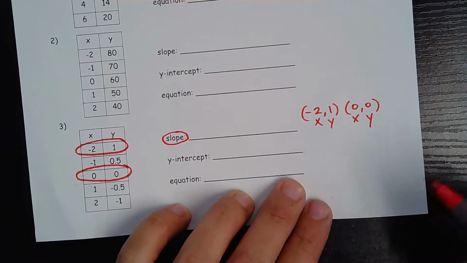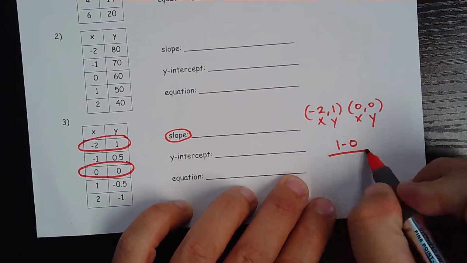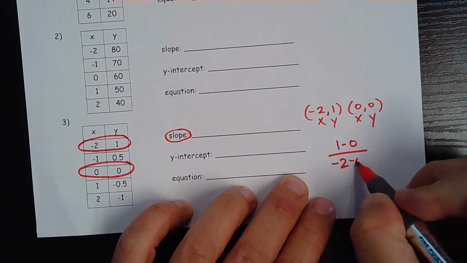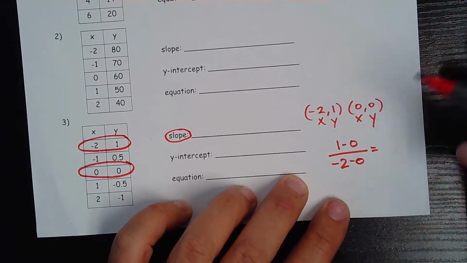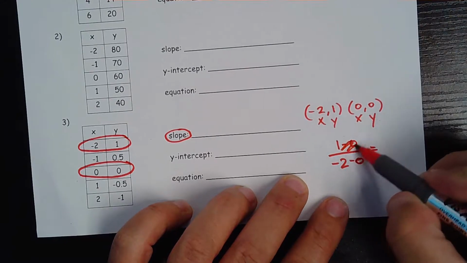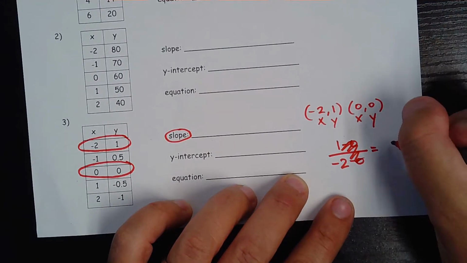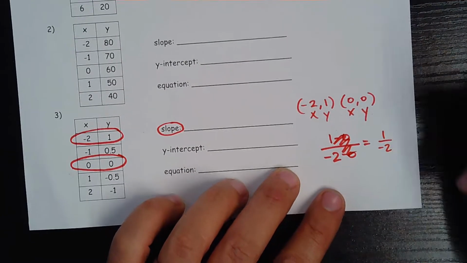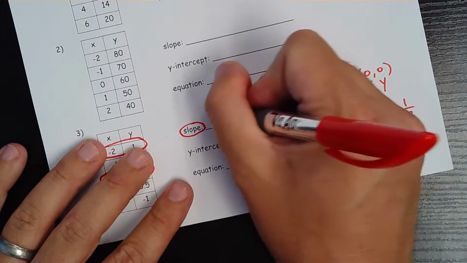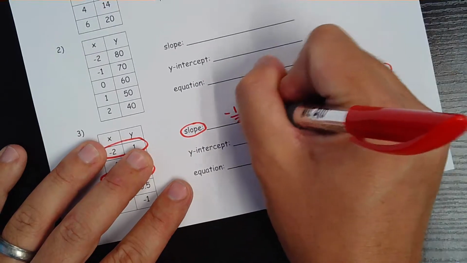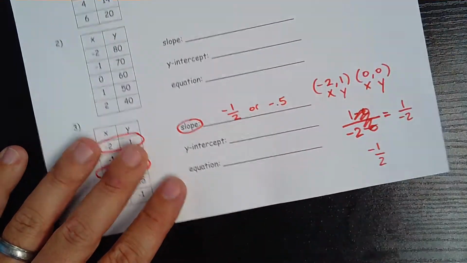So let's find the difference of y over the difference of x, which if you look at it this way, anything subtracted from 0 just goes away, and we just have 1 over -2, which we know is going to become -1/2. So your slope is -1/2, or negative 0.5 is completely acceptable.